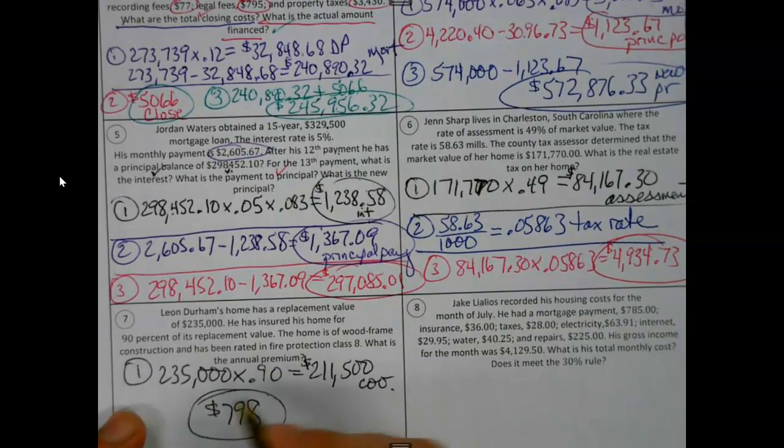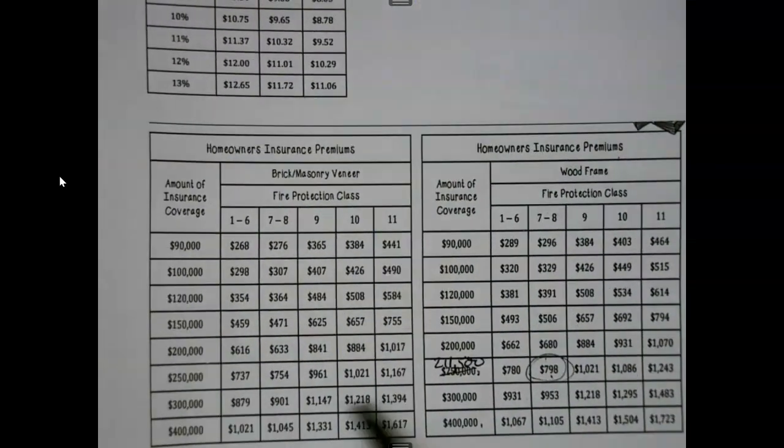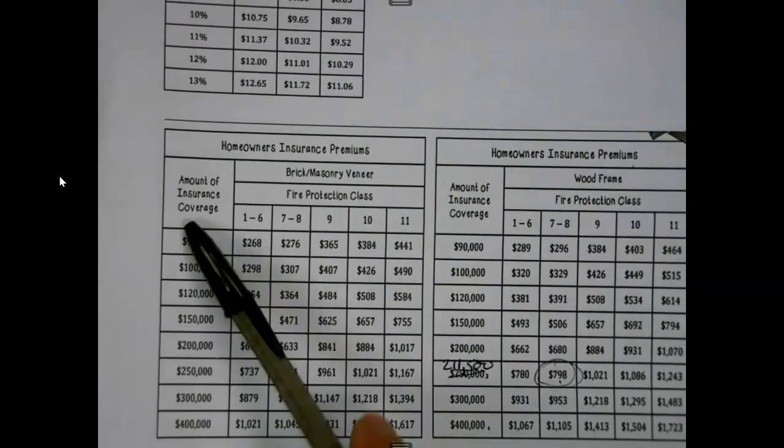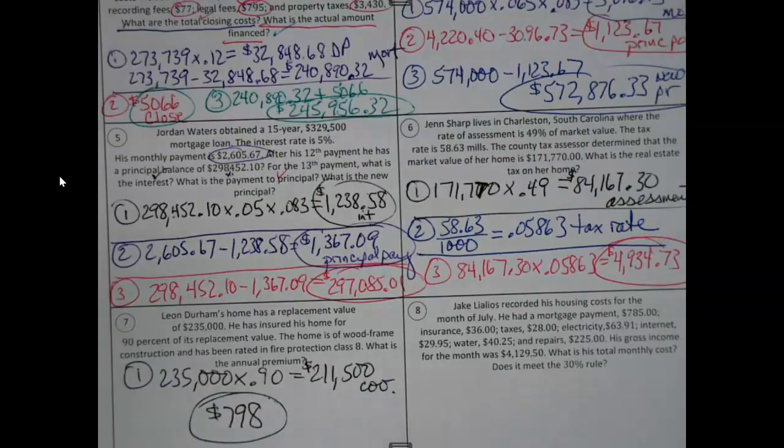And whenever you take off the chart, that's the answer. So there's nothing you're going to use to calculate anything here. Once you see what it is and the amount of coverage, we're just going to pull that off and have that work.